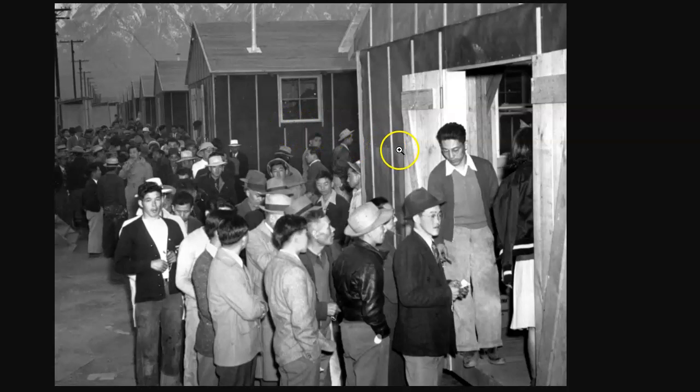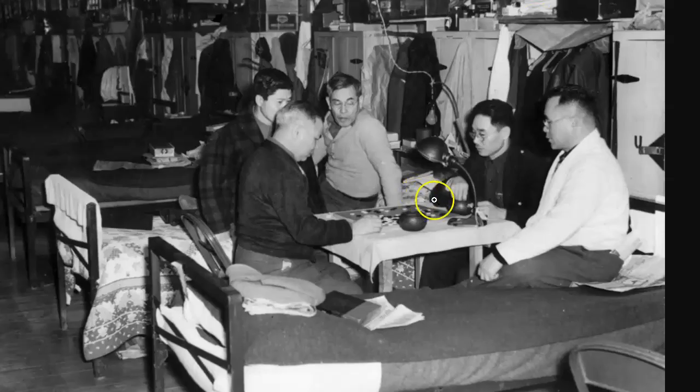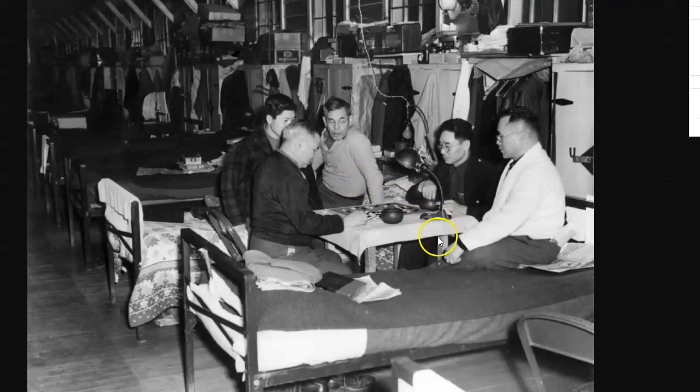And you can see the cabins. These folks are lining up, I think, for supplies or something. There's one of the dining barracks. And there is one of the dormitories. A bunch of guys there playing checkers or something.